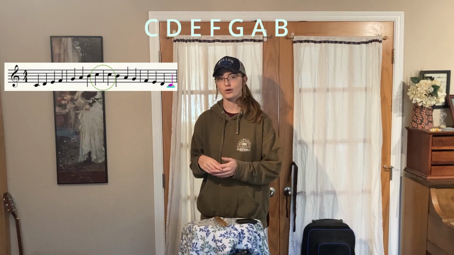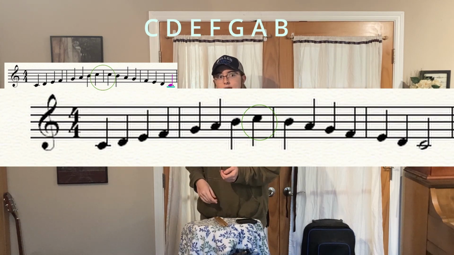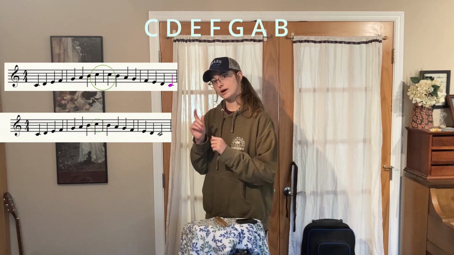But sometimes they only have you play the note once. And if you go all the way up and you play the note twice, suddenly you'll be a note behind everybody else. So, make sure that you look at the scale before you play it and see, am I playing the top note twice or just once? That way you don't get tripped up.